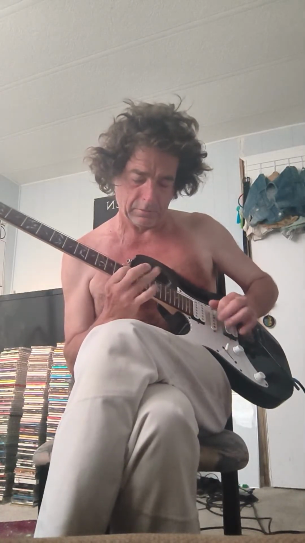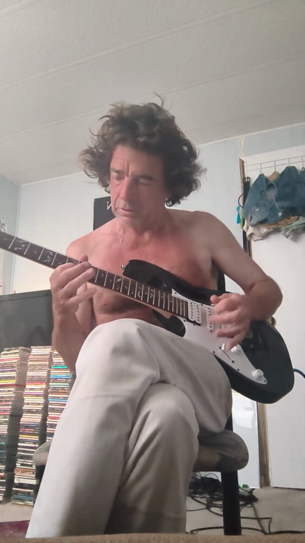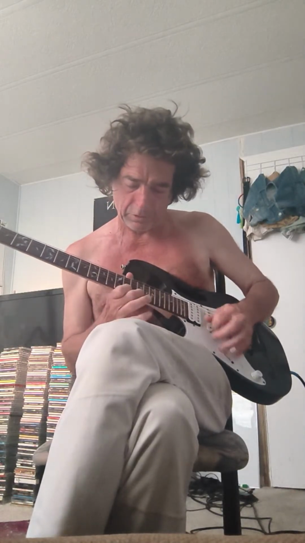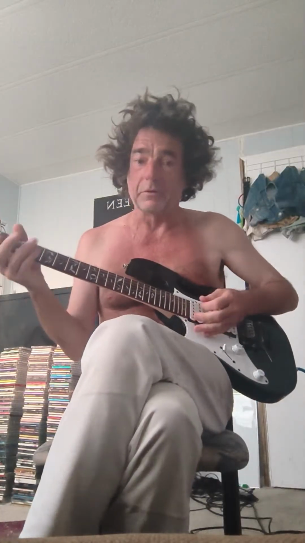And we started with F Lydian. There's all your modes. People often don't use Locrian, but I like it. What's wrong with that? I like it. And then do that in all the keys.